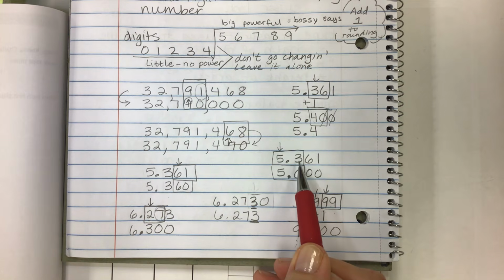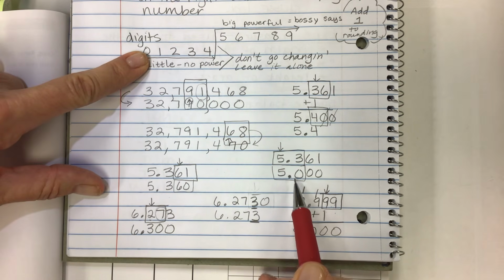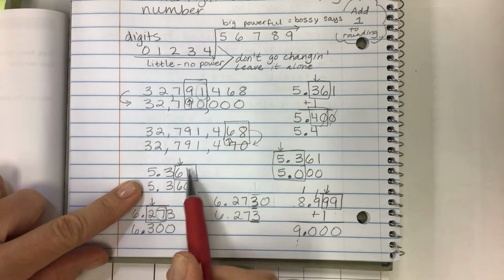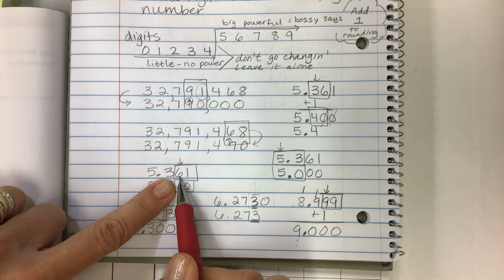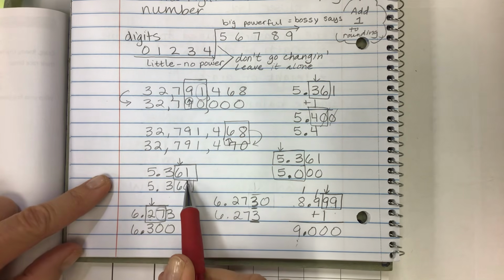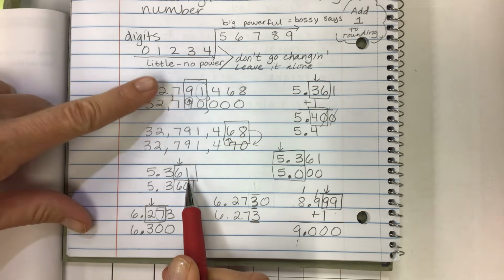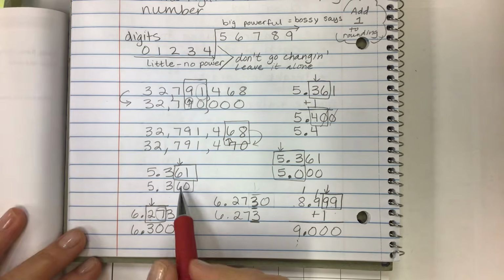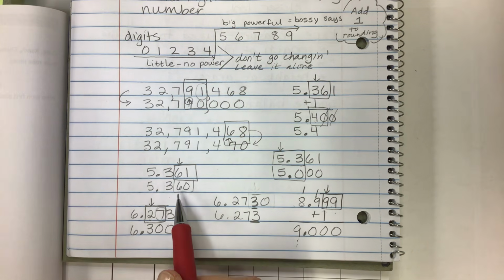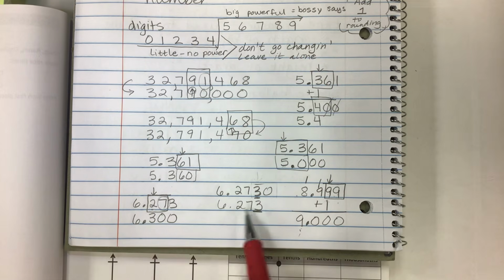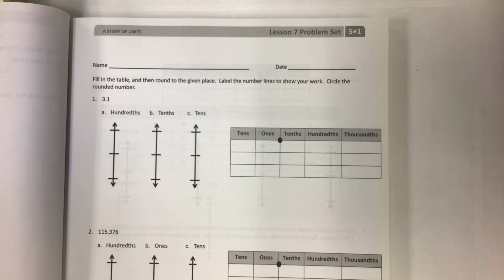Helping number is 3. It's a little number. It has no power. Don't go changing it. Don't go changing it, it being the rounding place. Okay, this one being the rounding place in the hundredths, the thousandths is the helping number, and the 1 is a little number. It doesn't have any power, so it says don't go changing. Thank you, Billy Joel, for such a great song. And then I have a couple of other examples down here. So those are all the notes. Make sure you get those.